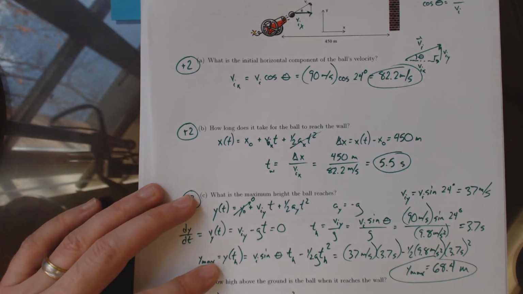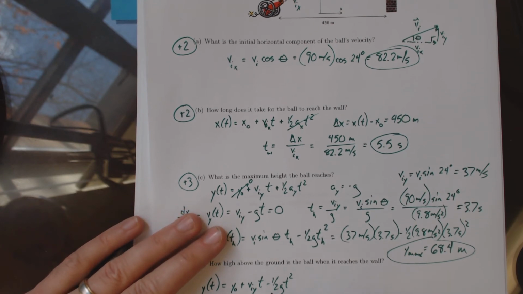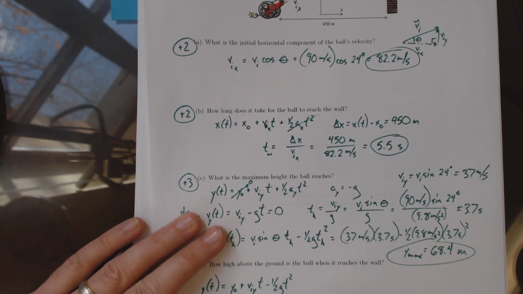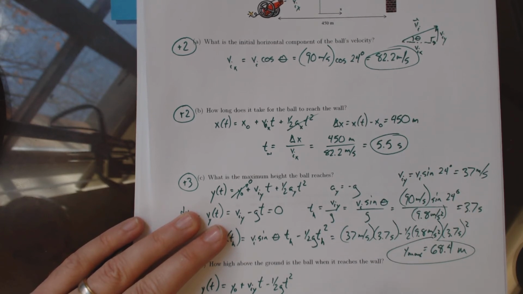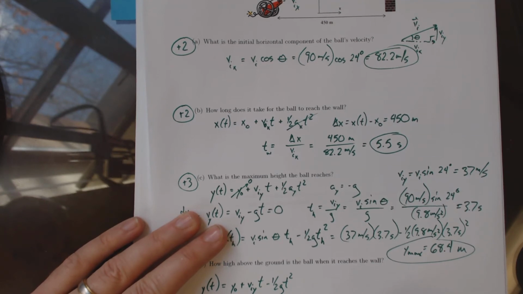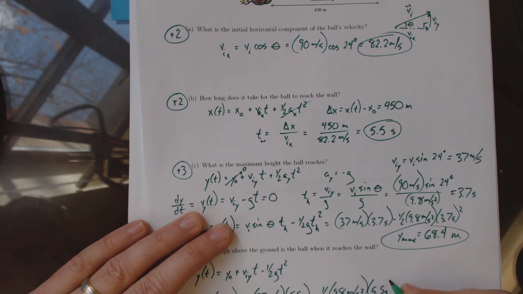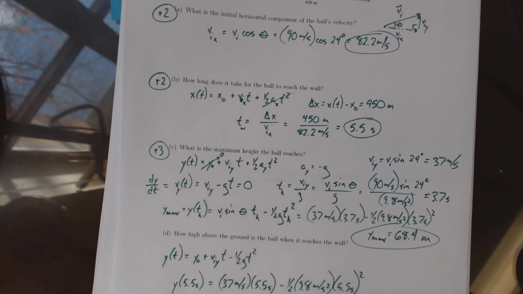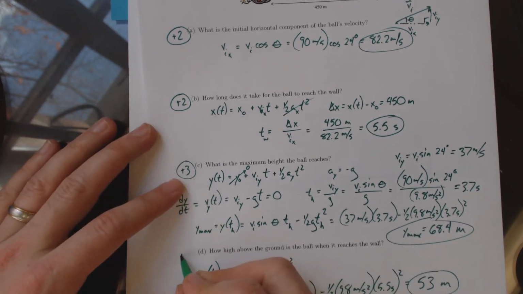Y naught is equal to 0. V initial y is equal to 37 meters a second, or it's equal to v initial sine of theta. So times 5.5 seconds minus 1/2 times 9.8 meters per second squared times 5.5 seconds squared. And this comes out to 53 meters, or thereabouts. So that was worth another 3 points.